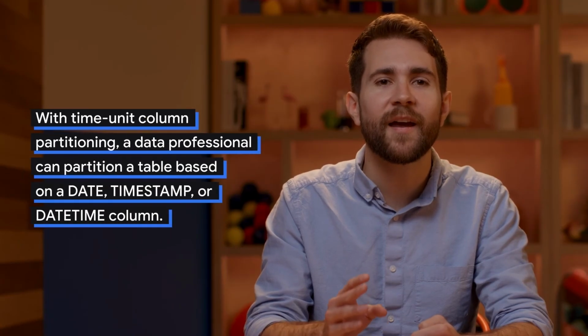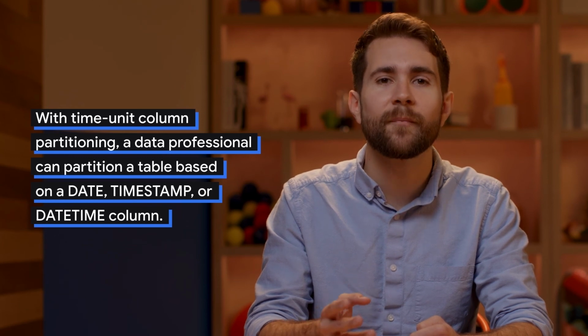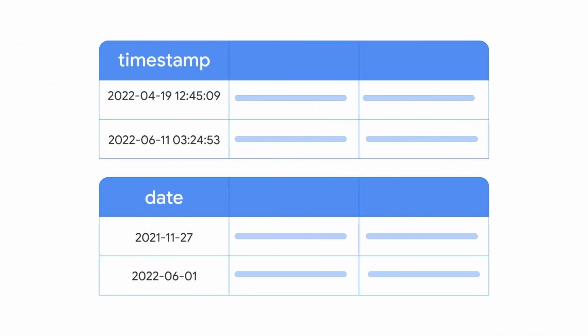This type of partitioning enables data professionals to partition a table based on a date, timestamp, or datetime column. When writing data into a table, BigQuery will automatically place it into the appropriate partition based on the values in the column. When working with timestamp and datetime columns, data professionals can set partitions with hourly, daily, monthly, or yearly divisions. For date columns, they can set partitions with daily, monthly, or yearly divisions. The partition boundaries are based on Coordinated Universal Time, or UTC time.